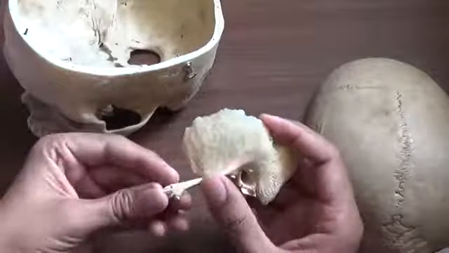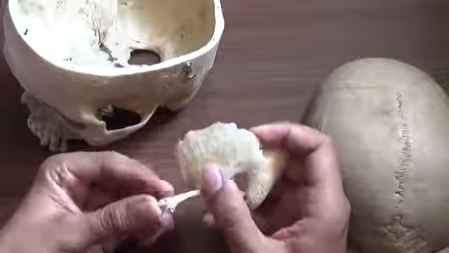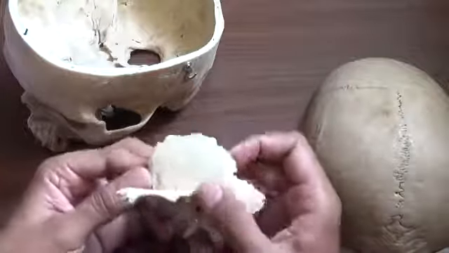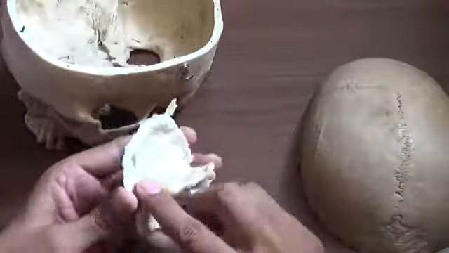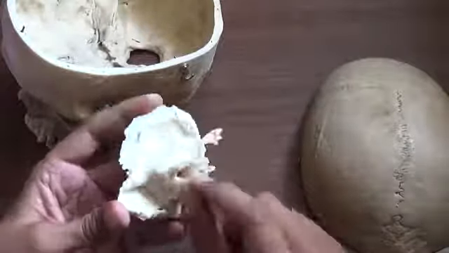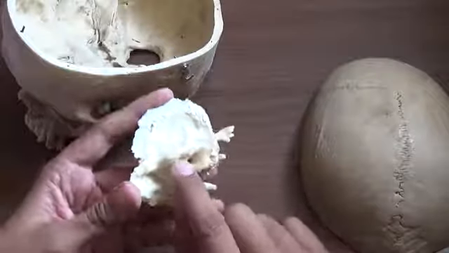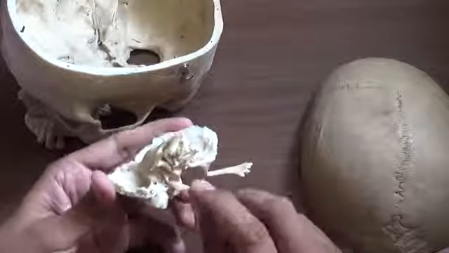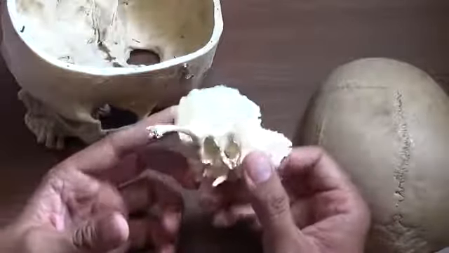There is a zygomatic arch, a portion of the zygomatic arch, and this is the squamous part of the temporal bone. This is the inferior portion. This is the petrous part of the temporal bone, and here again you can see another aperture. This is the internal acoustic meatus. This is the styloid process.